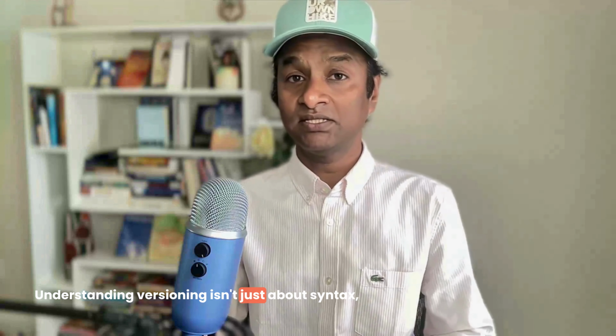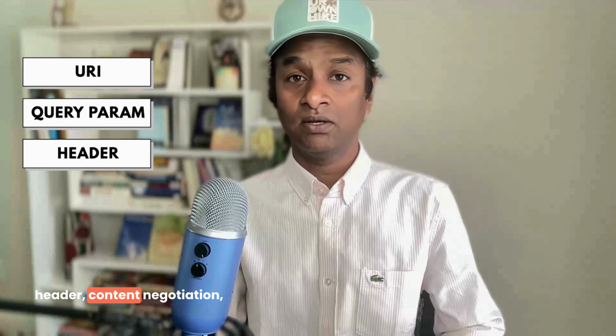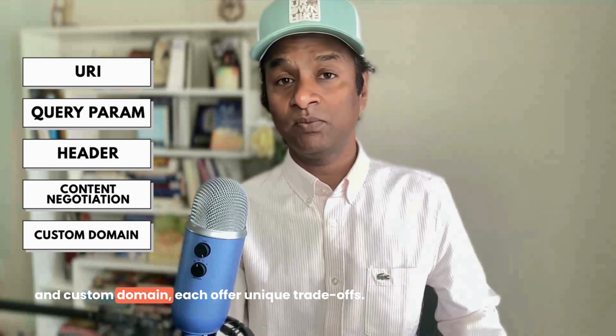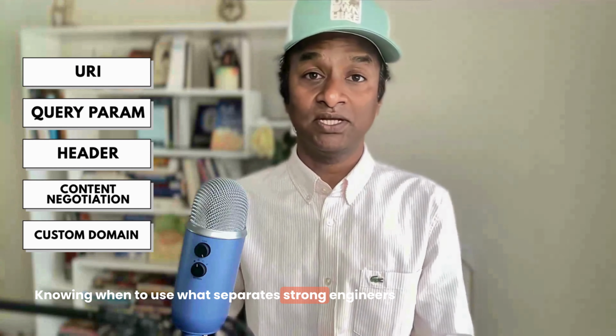Understanding versioning isn't just about syntax, it's about strategy. These 5 approaches, URI, query param, header, content negotiation, and custom domain, each offer unique trade-offs. Knowing when to use what separates strong engineers from surface-level candidates.